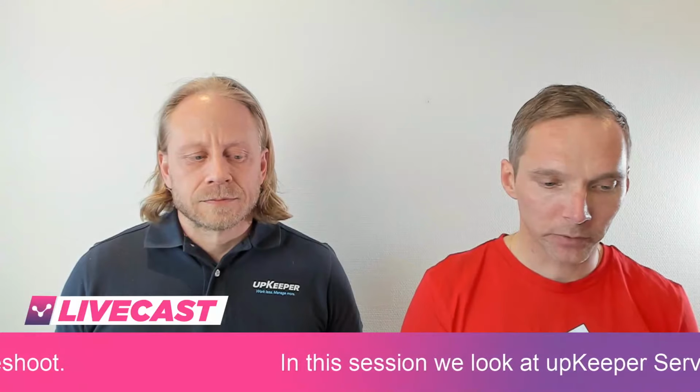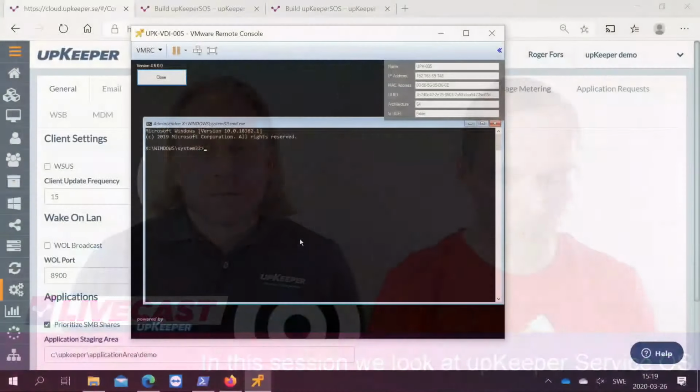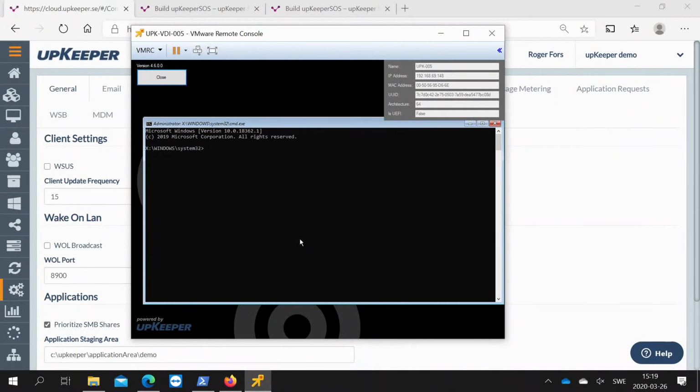To start, you just access the debug mode in UpKeeper SUS. You will get a CMD prompt. Yeah. And the first thing is to see if you get an IP address. If you don't have an IP address, you need to update UpKeeper SUS with the new drivers.